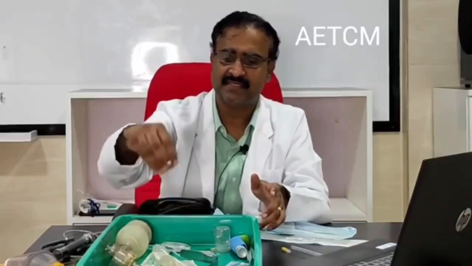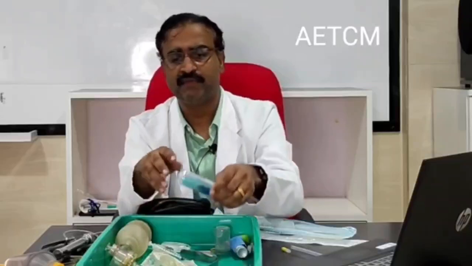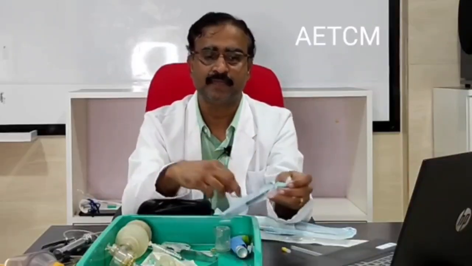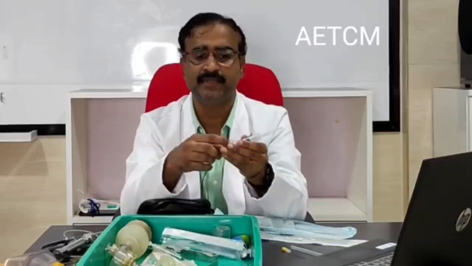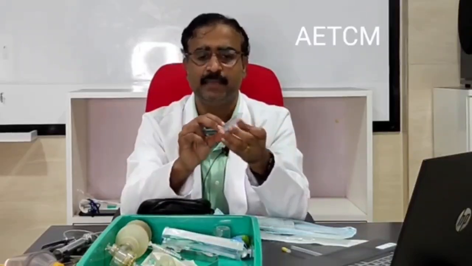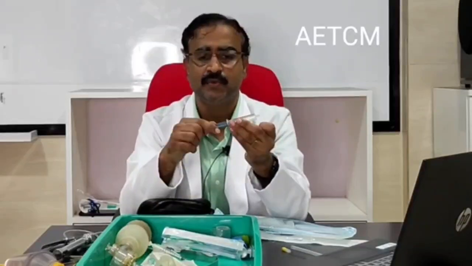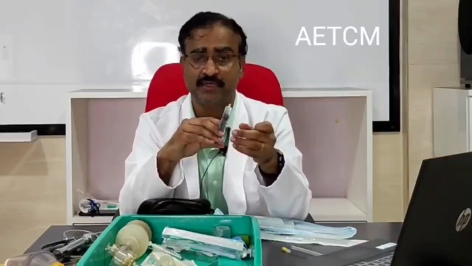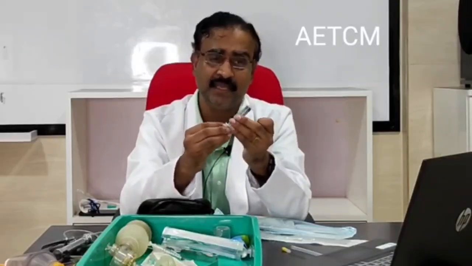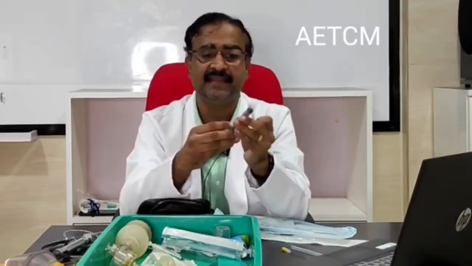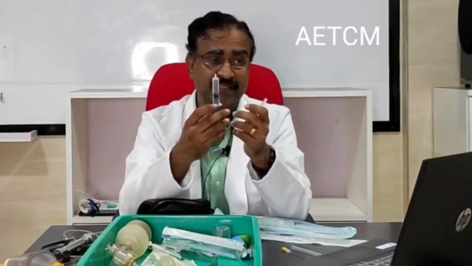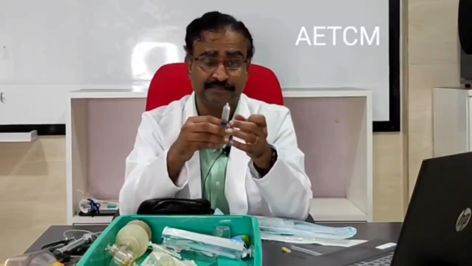Well, a simple syringe is something which is known to everyone. It has basically two parts. One part is a piston. This is the piston and this is the main syringe. We all know for sure that this is used to draw in medications and administer. It has a nozzle end and then it has a piston end.